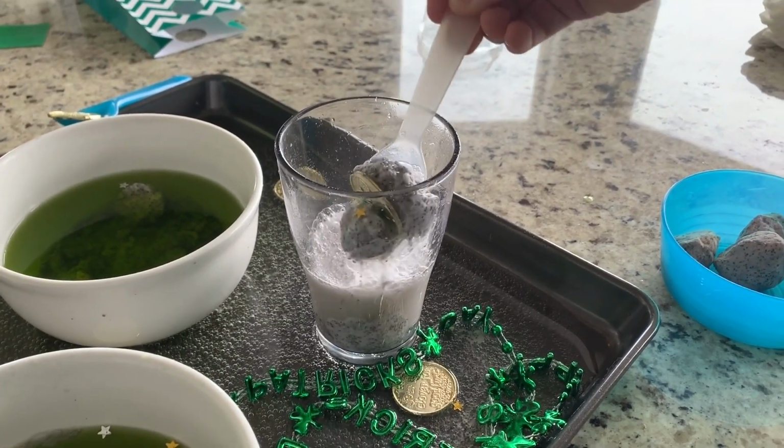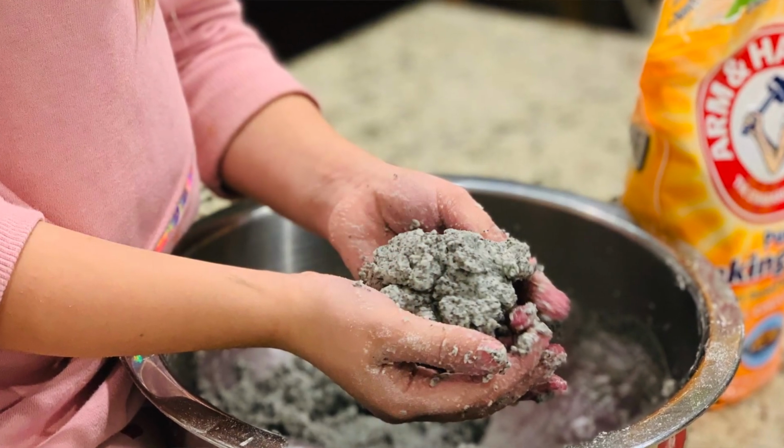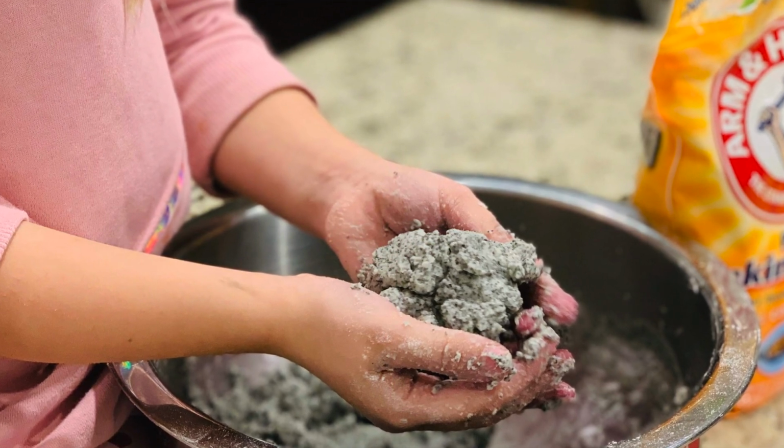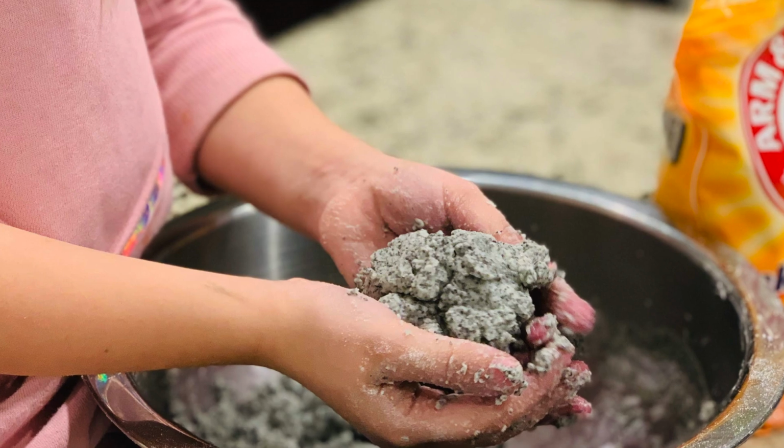If you want them to look more stony, for lack of a better word, you want to add poppy seeds in, or sand if you have that handy. But I added maybe 2 tablespoons of poppy seeds into my baking soda, and then you're going to pour your colored water in. You're going to add enough water that you start to get the consistency of kinetic sand. So it's kind of a smooth, hard sand. You really can't overdo it. If you get too much water, it'll just be a little bit goopier, but you're going to dry them out anyway.